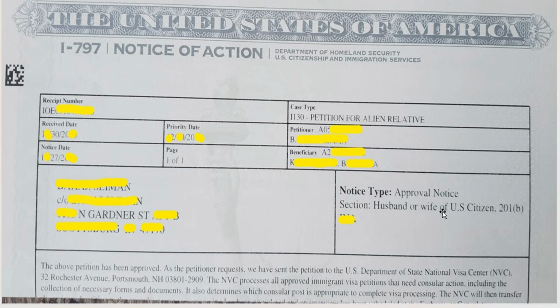Now, let's go to I-797 Notice of Action. Once your petition is approved, you will receive an I-797 Notice of Action. People call it Notice of Action 2. And the receipt number type is going to be approved notice. It means they approved your petition.